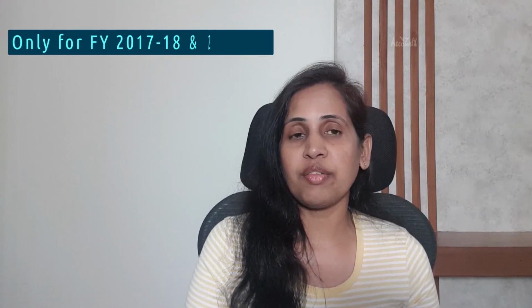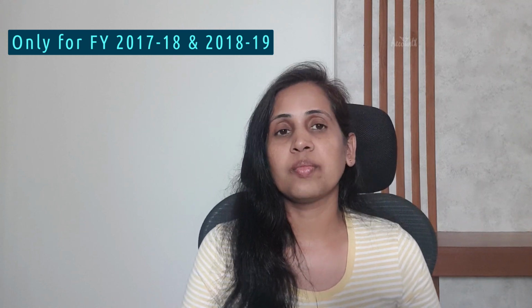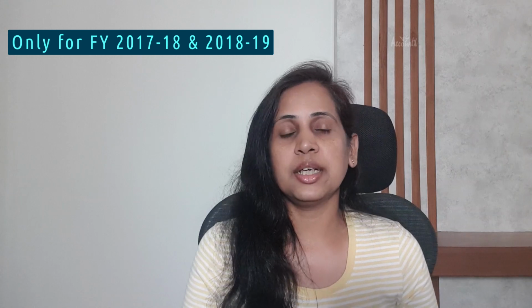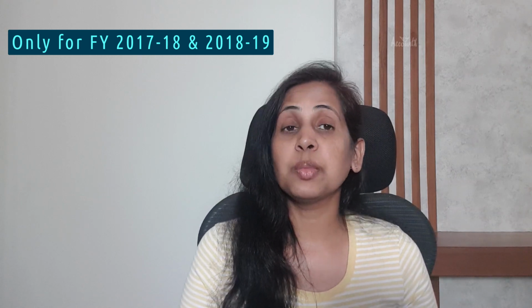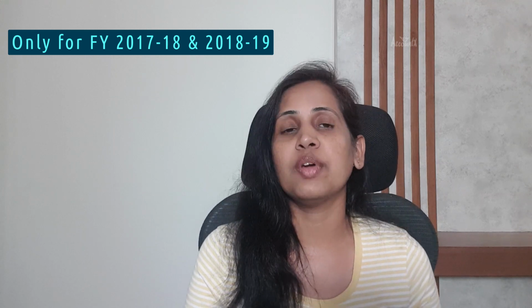That is, whatever procedure we have discussed so far, it is going to be applicable only for financial year 17-18 and financial year 18-19. I do not understand why it is restricted only to 2 years, because GSTR2A is effective till December 2021. So I think this procedure should be extended till December 2021.